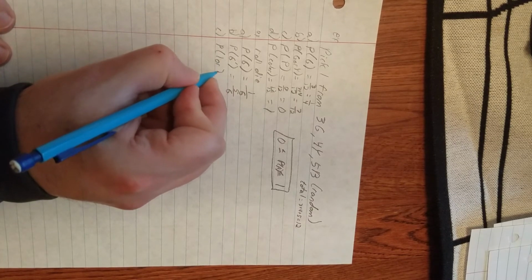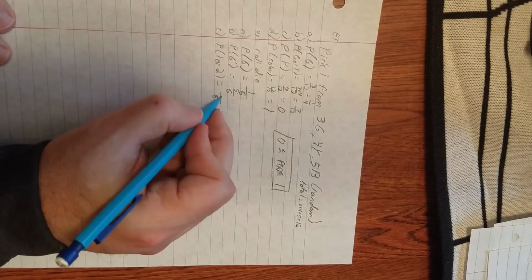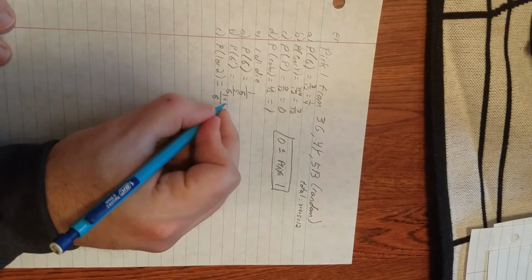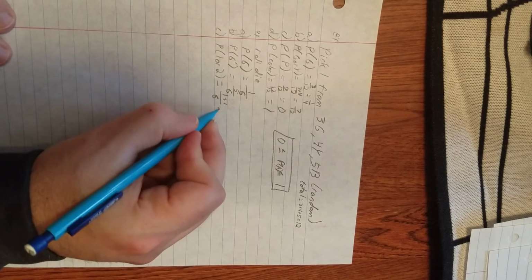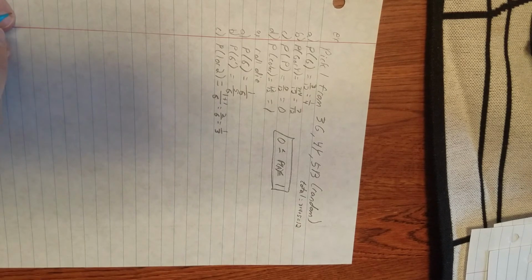Probability of a 1 or a 2. So again, 6 outcomes. You have a 1 in 6 chance of getting a 1. You have a 1 in 6 chance of getting a 2. So that's 2 out of 6, which reduces down to 1/3.